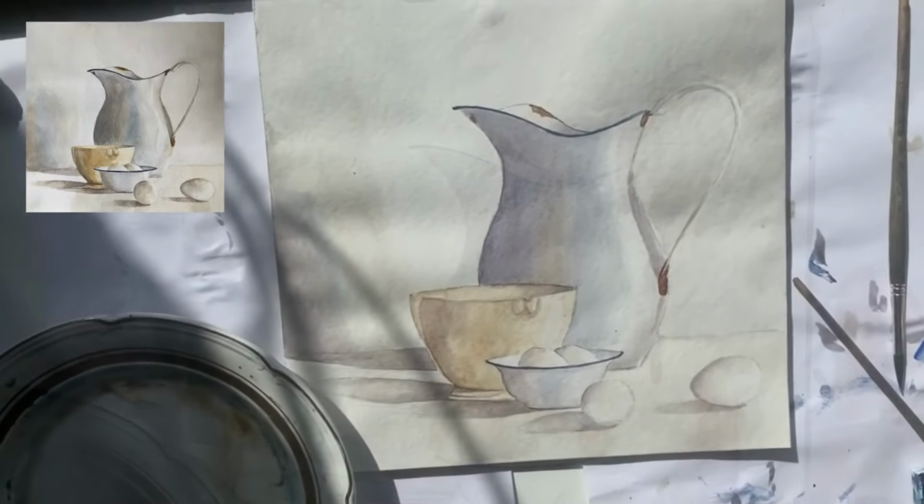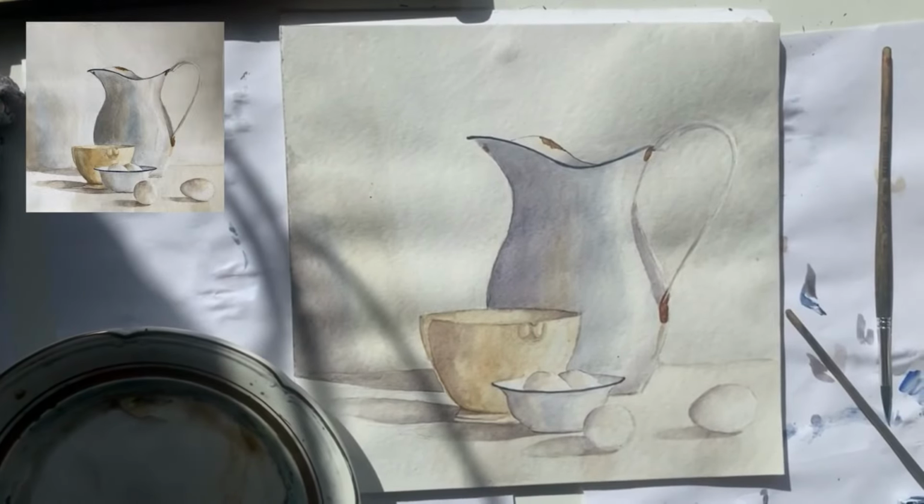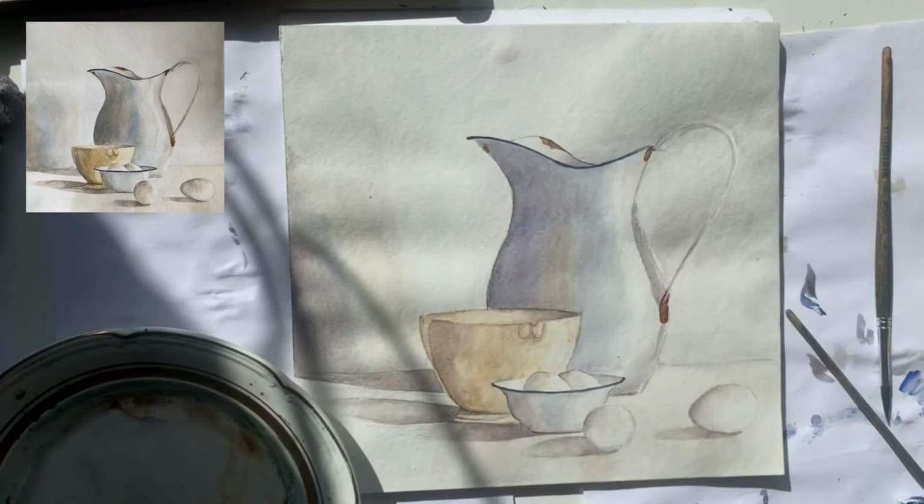The jug looks great. It's so dimensional and detailed. The rust and tiny imperfections really add to the composition. The eggs also look wonderful. Be careful not to overpaint or smudge, keeping the eggs neat and smooth.